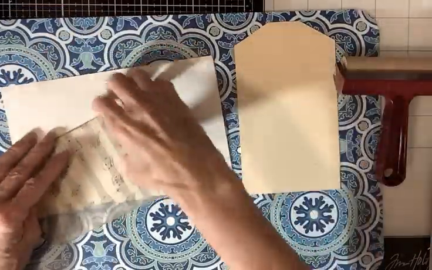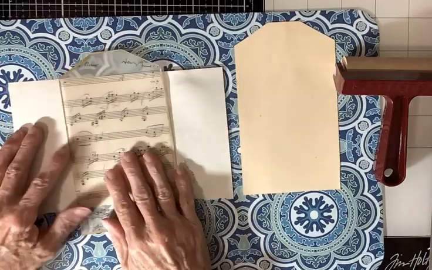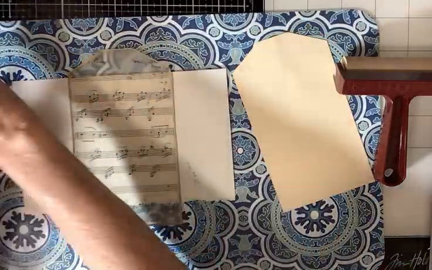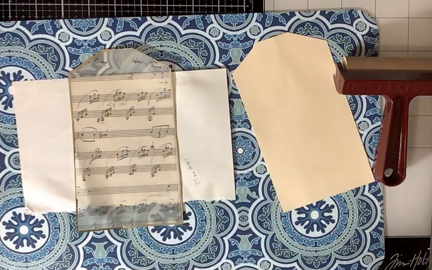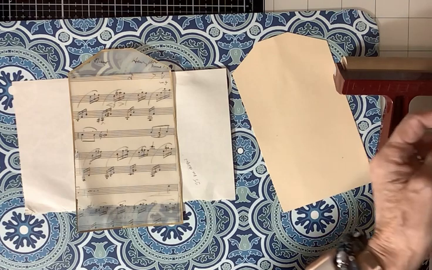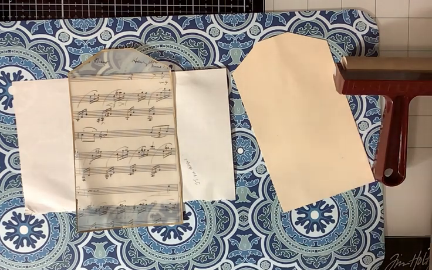Anyway, so then you're going to find whatever you want to put on it. And I have chosen, what did I choose? Oh dear. I chose that for that. What did I choose for this one? Thought I had it cut out already.